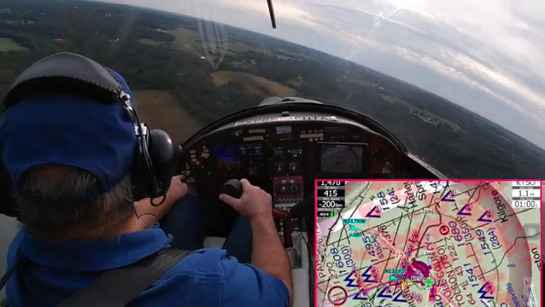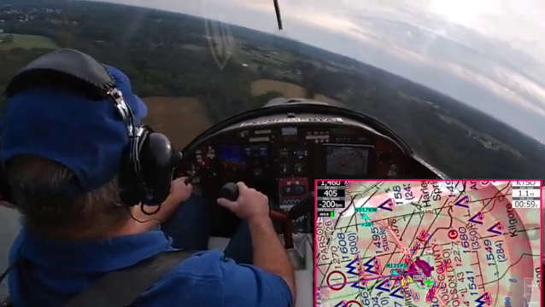Carroll County Experimental 601 Kilo Tango's turning final, runway 7, Carroll County.